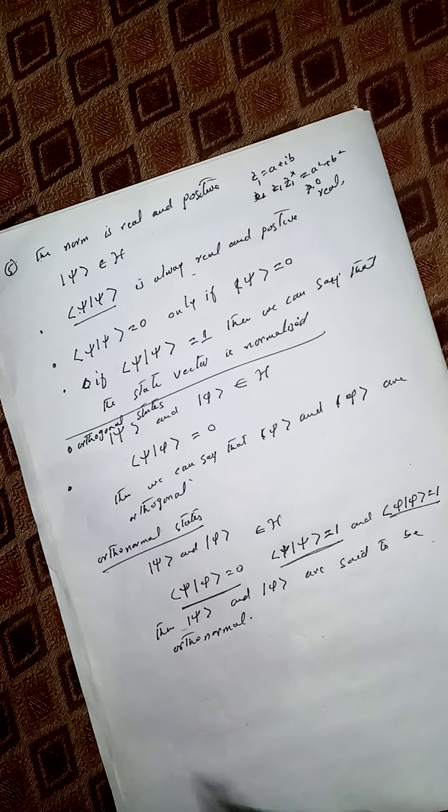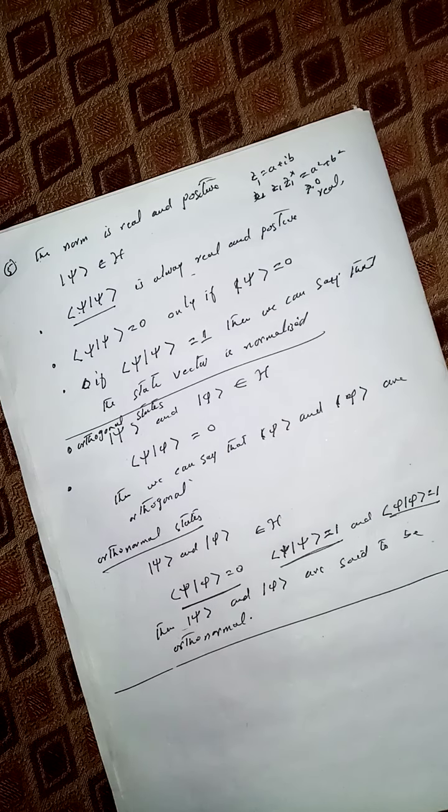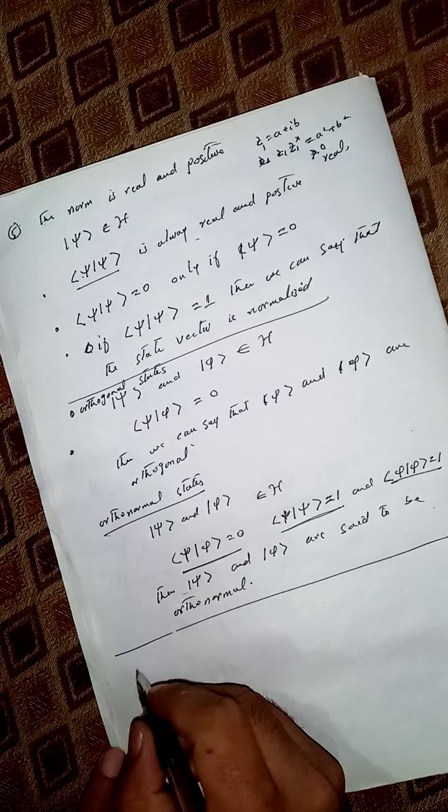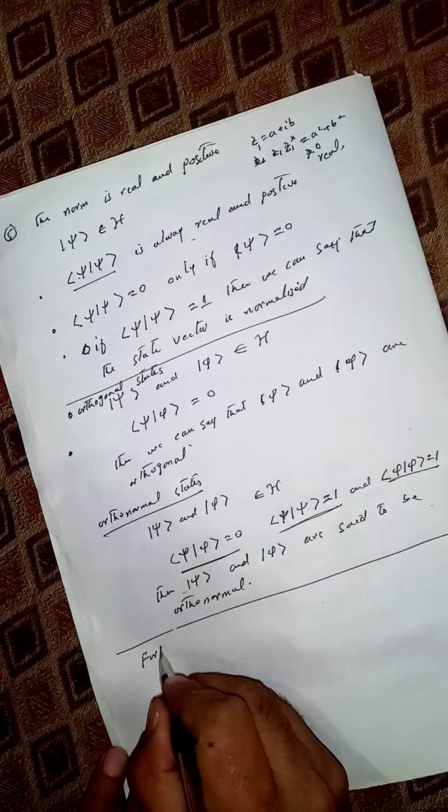Now we have some restriction here. We will discuss the forbidden quantities.